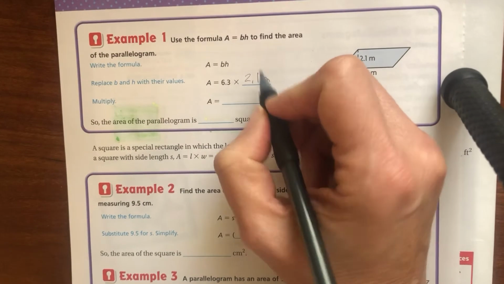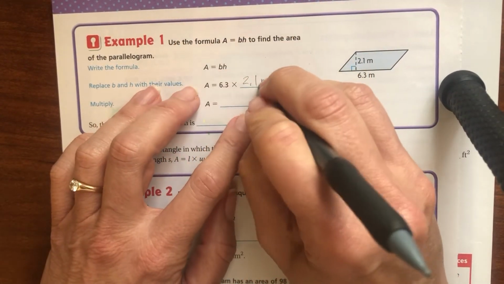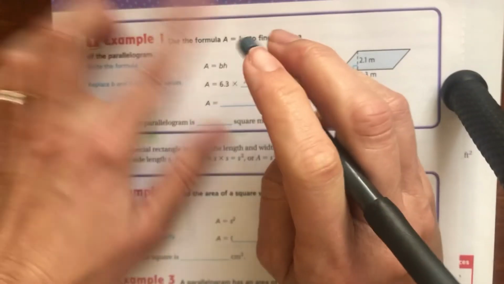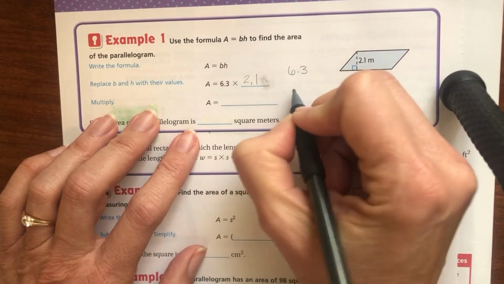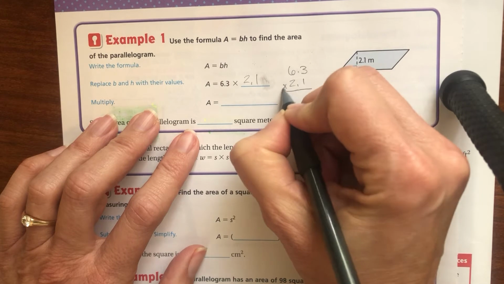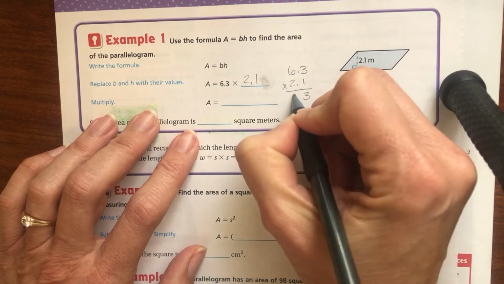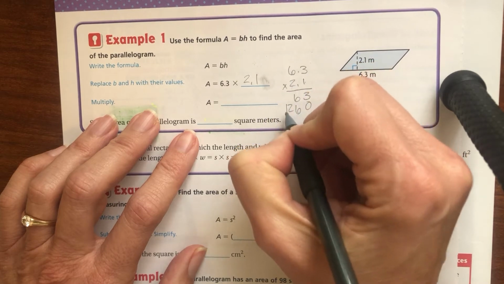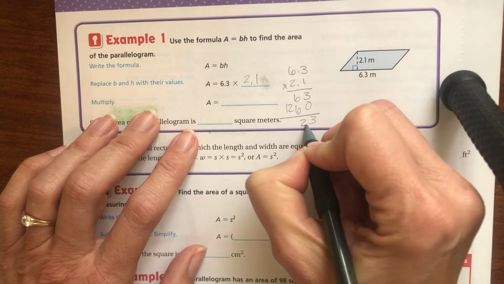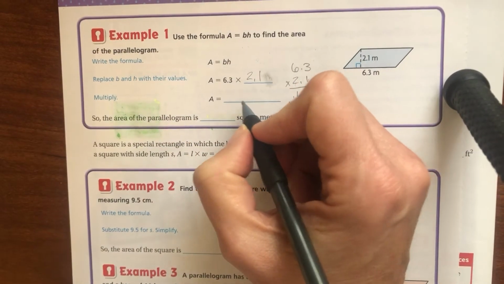Whoops, they didn't put the meters in, so I won't either, but we need to include them at the end. 6.3 times 2.1, multiply them together, and I get 1323. It's an unusual number.